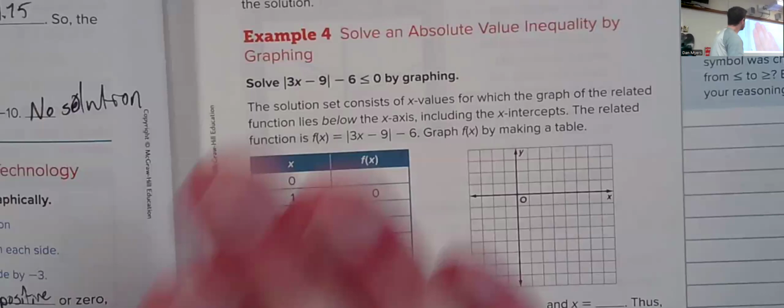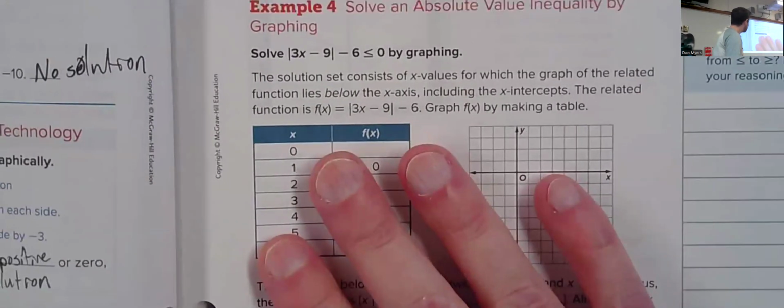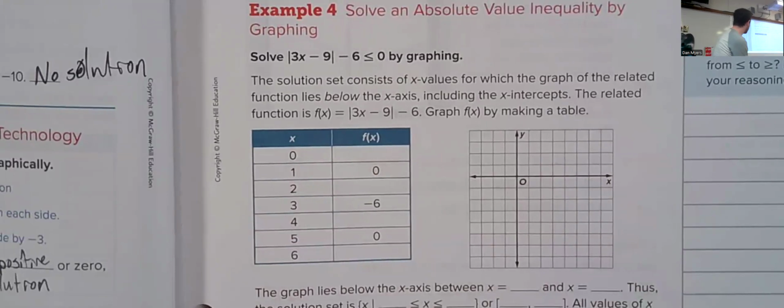So let's start with this one right here. I'll tell you exactly what we're talking about. Solve an absolute value inequality by graphing. Here we go. We're going to go ahead and graph this. Again, we can figure out where the vertex is, because if you set this equal to 0 and you add 9 to both sides, that'd be 3x equals 9. 9 divided by 3 is 3. So the x value of the vertex is 3. That's how we got 3 in the middle of this table. So the solution set consists of the x values for which the graph of the related function lies below the x-axis. So we're looking for all x values of the absolute value graph which are underneath the x-axis, negative y value. That's what we're looking for.